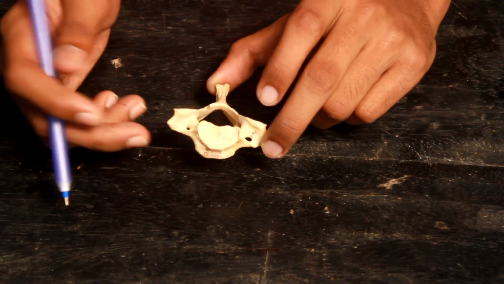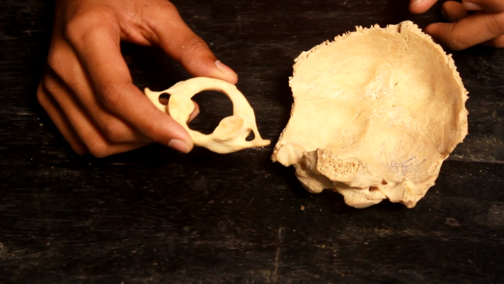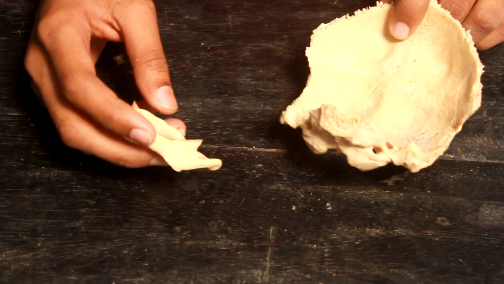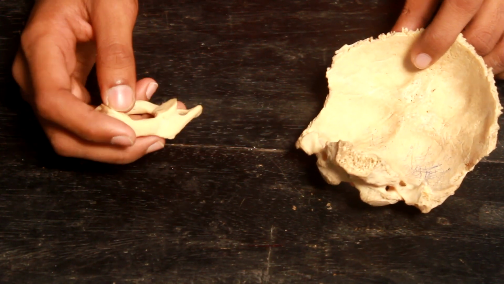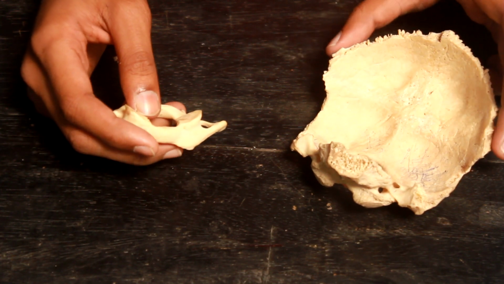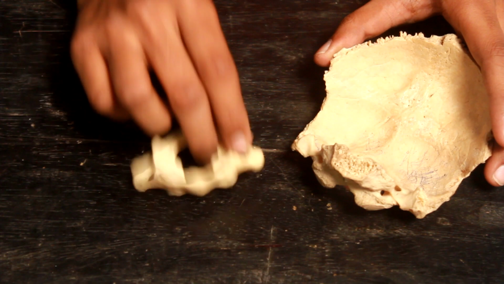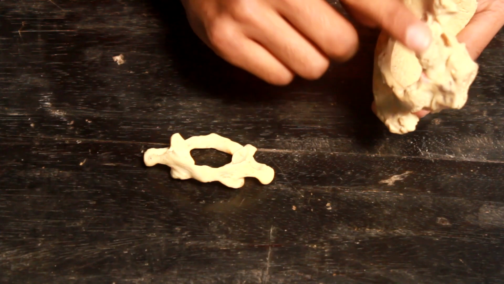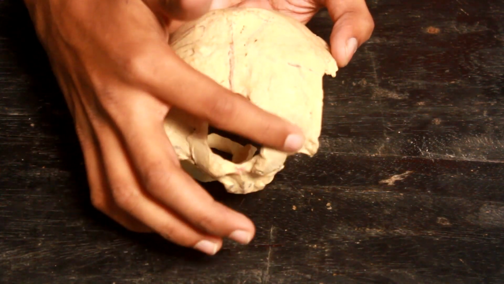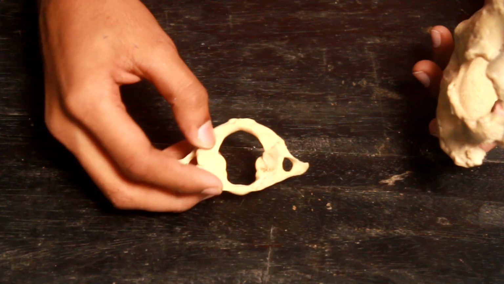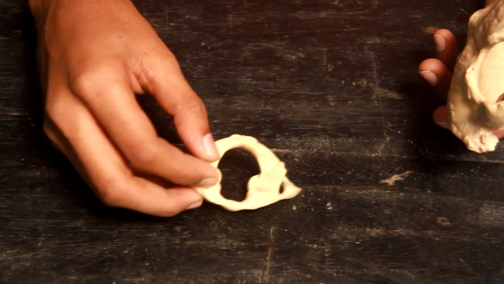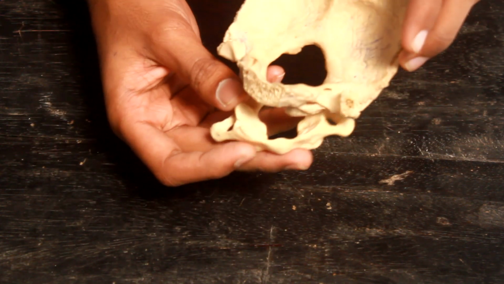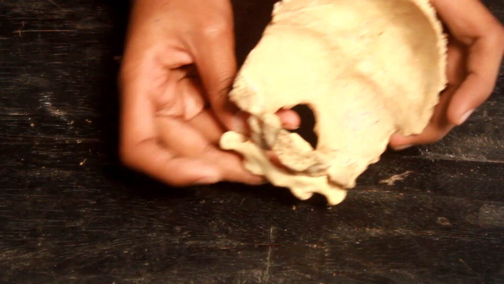Now we come to the joints of the cervical vertebrae and the skull. Now first we are going to talk about the Atlanto-Occipital Joint. It is the ellipsoid variety of synovial joint, and it is formed by the superior articular facets of the atlas and the occipital condyles of the occipital bone. This is the occipital condyle, and this is the superior articular facet of the atlas, and they form the ellipsoid Atlanto-Occipital Joint. So this is the Atlanto-Occipital Joint.